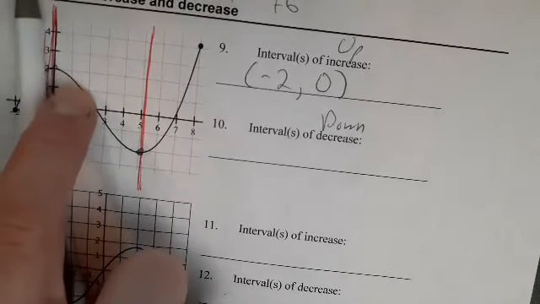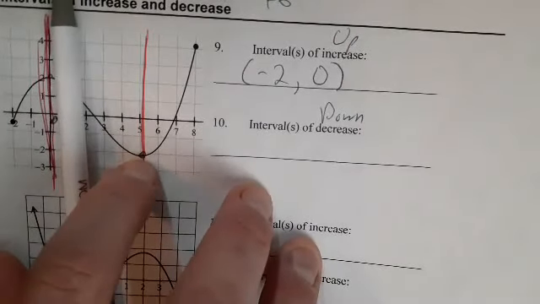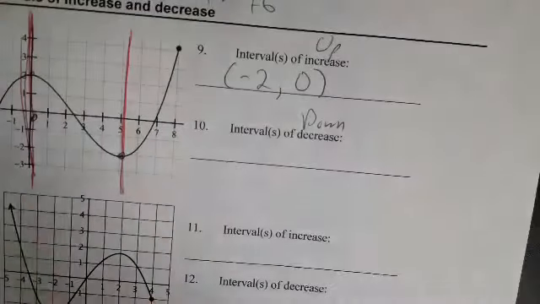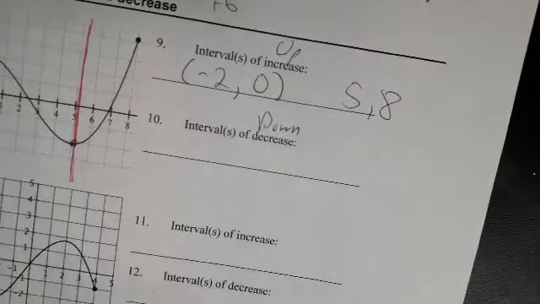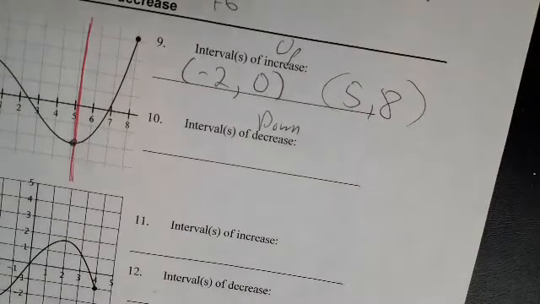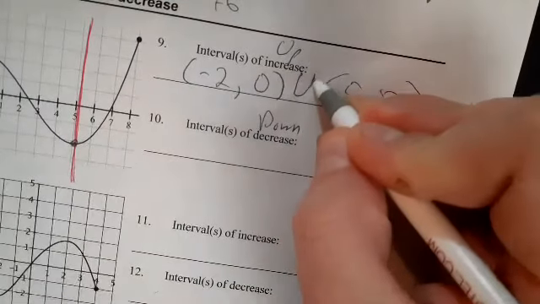Here, it's not going up. This is all down, down, down. Here, we start going up again. So this is going from 5, and it's going up until 8. So from 5 to 8. I want to talk about these two intervals together, so I have to put them in.